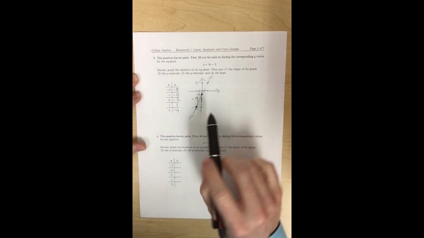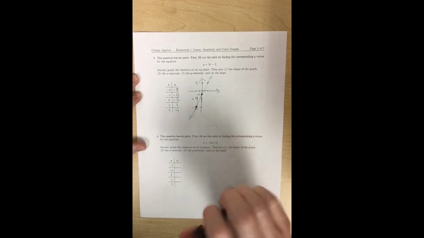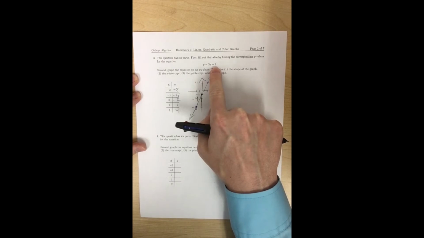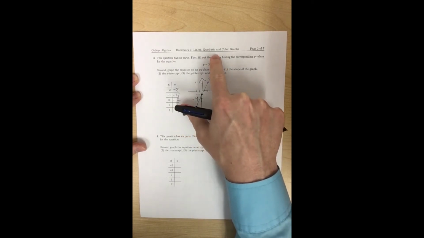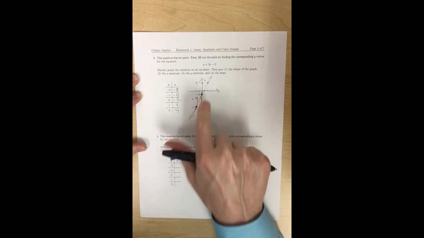I want to point out that this is the same as the graph that we did for number 2. It's just that everything is pushed down 2. We subtracted 2 from all of the y values, so that took the graph that we had before, pushed it down 2. That's why our y-intercept is now at negative 2.